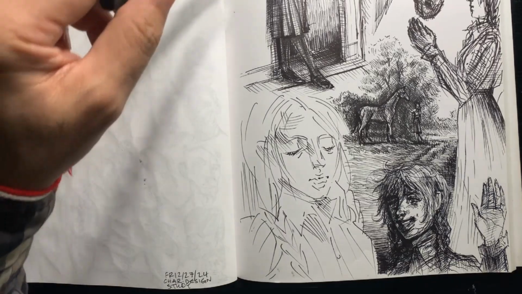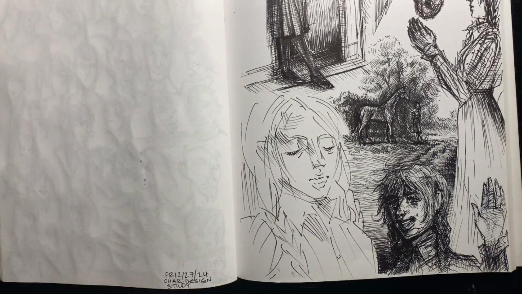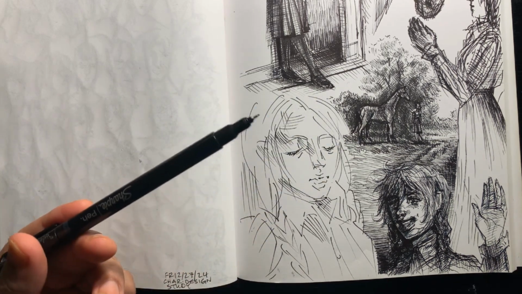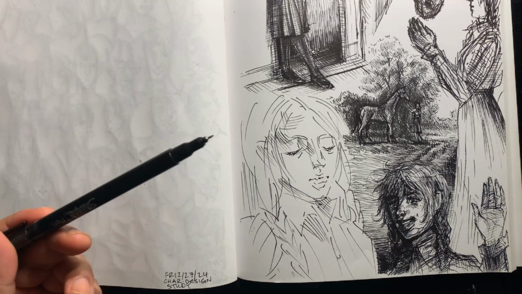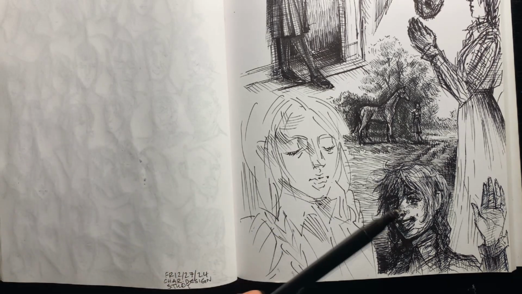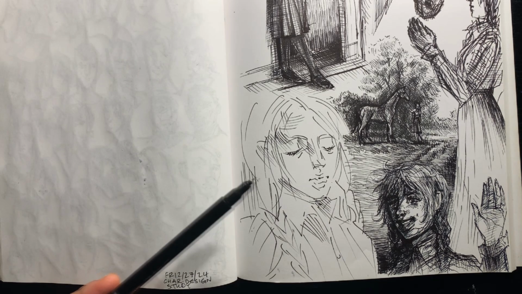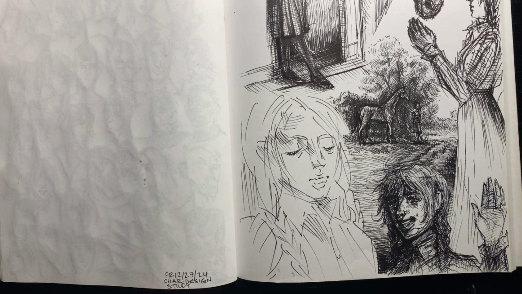I can just use that as reference for a character design, which helps because it makes it look more stylistic. Part of the style has to do with the instrument that you're using, whether it's a paintbrush, or a pen in this case, or a pencil, because there are different darknesses of pencil, and that affects the look of it.